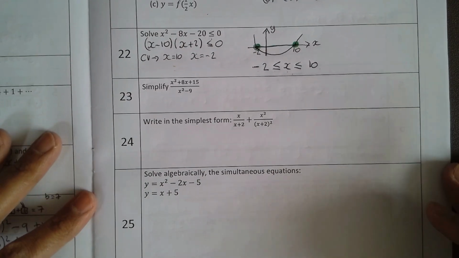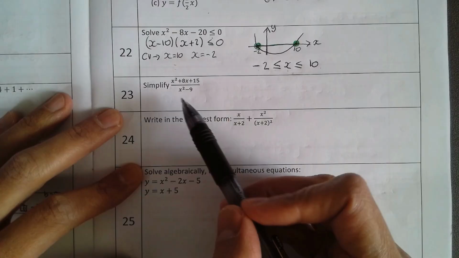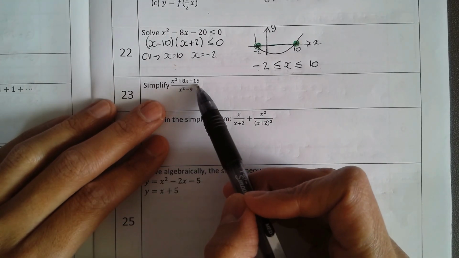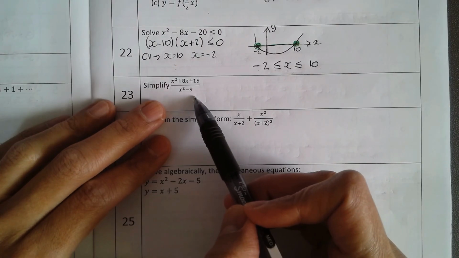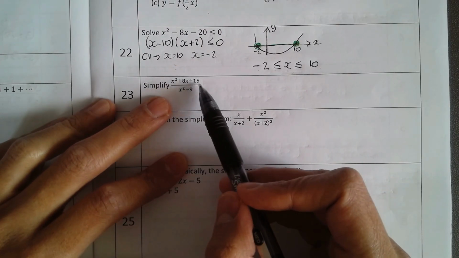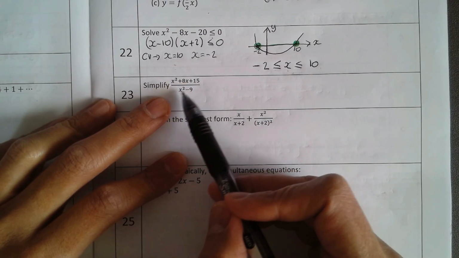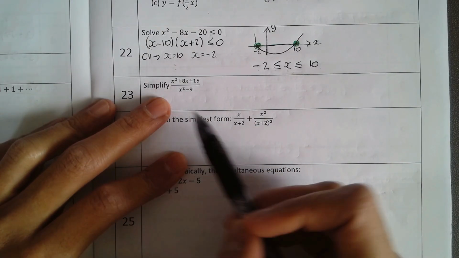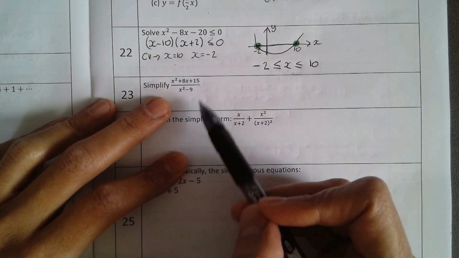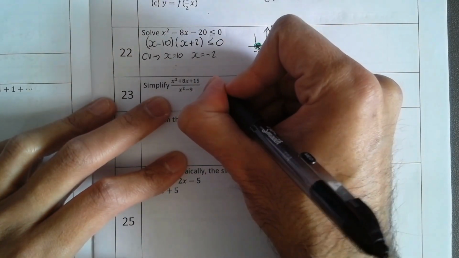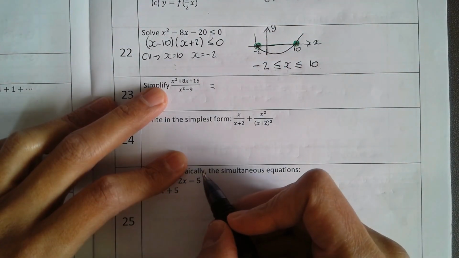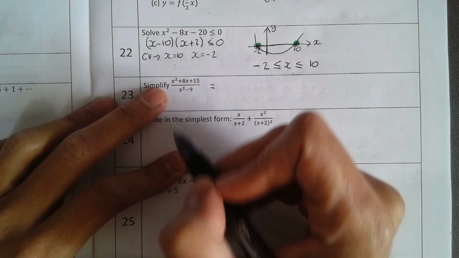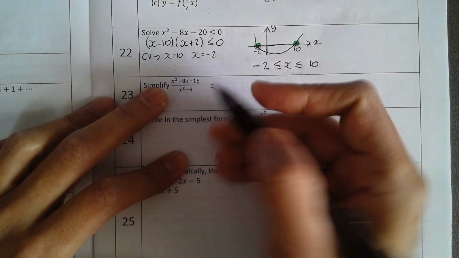Okay, in question 23 we are simplifying this algebraic expression here. So I've got x squared plus 8x plus 15 over x squared take away 9. Okay, so I can't see any common factors anywhere across all of these different terms. So what I'm going to do is factorise the numerator and factorise the denominator. Okay, so if I factorise the numerator, I'm looking for two numbers that multiply together to give me 15 and add together to give me 8. So I think that's going to be 3 and 5.